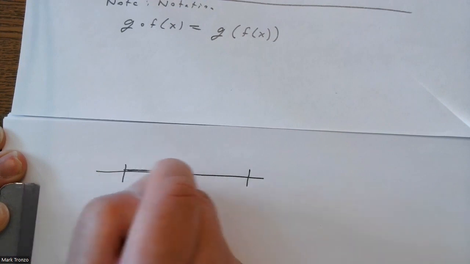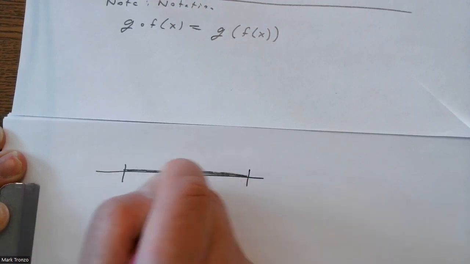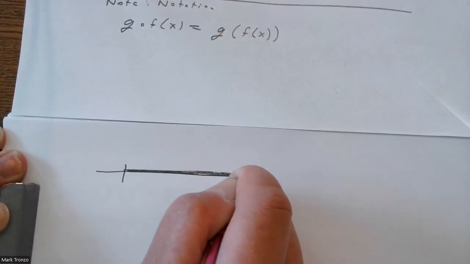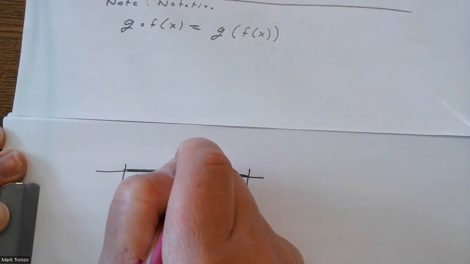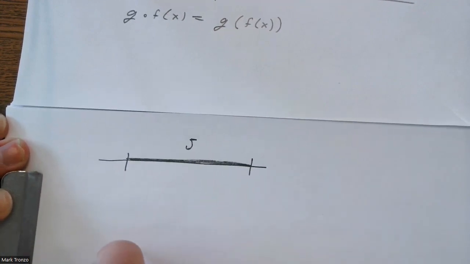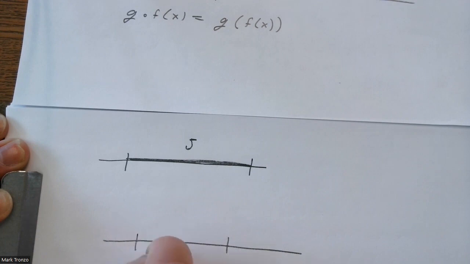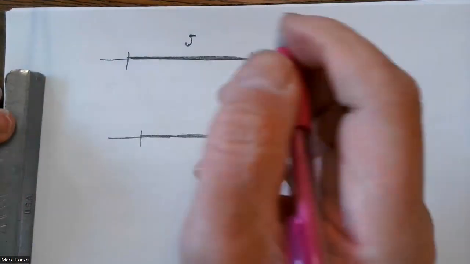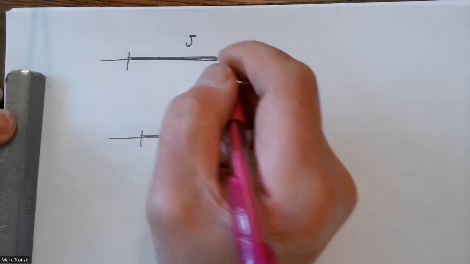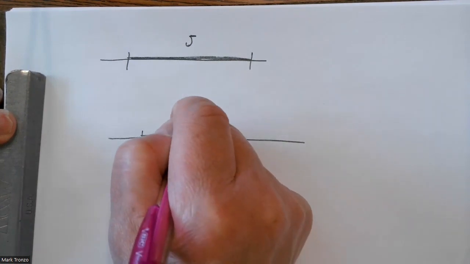We have some kind of an interval J here, and then we have another interval down here. It could be wider or narrower. Call this interval I.